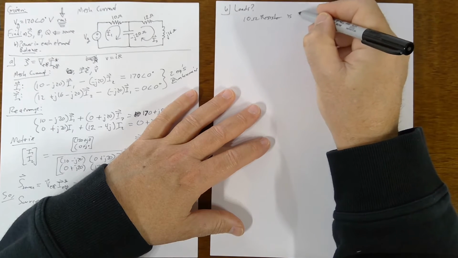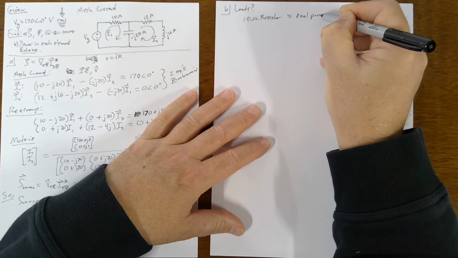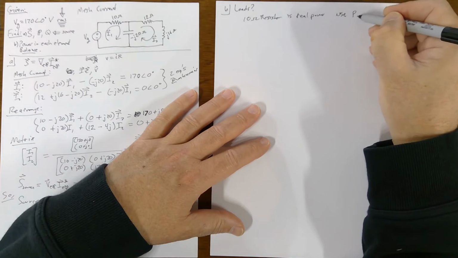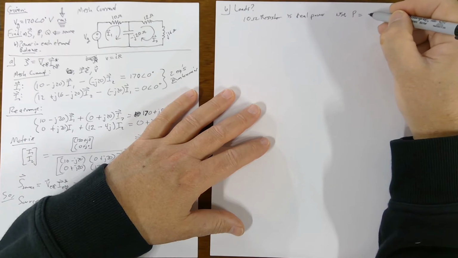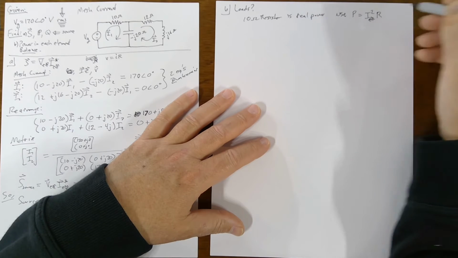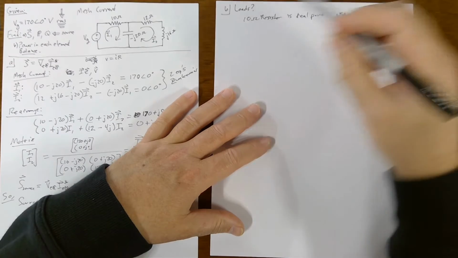So the 10 ohm resistor is real power. So we're going to use this equation. We're going to use P is I effective squared R. Okay, that's what we're given here.